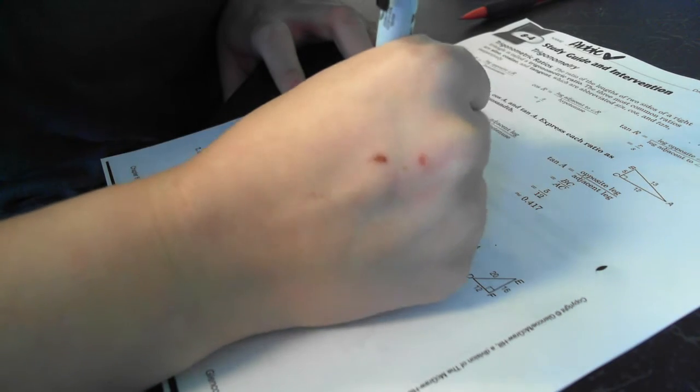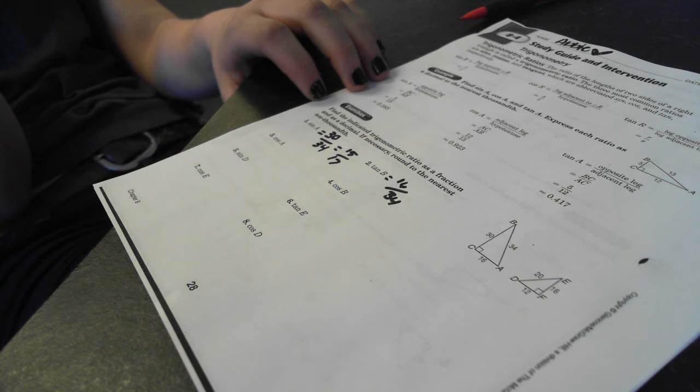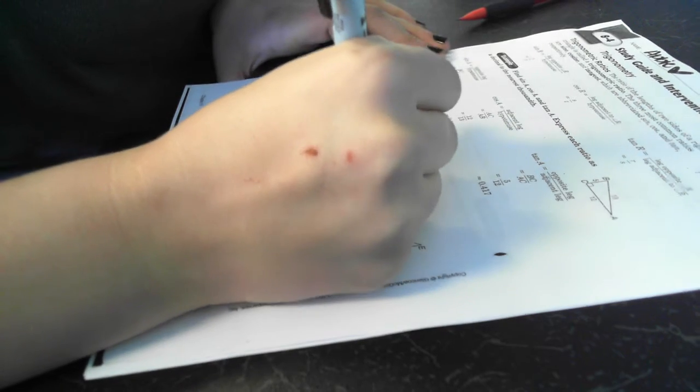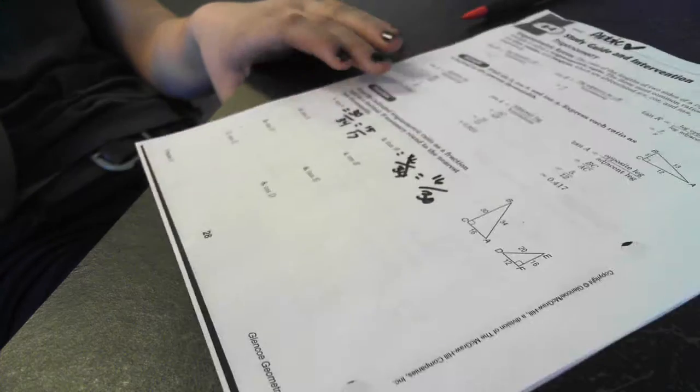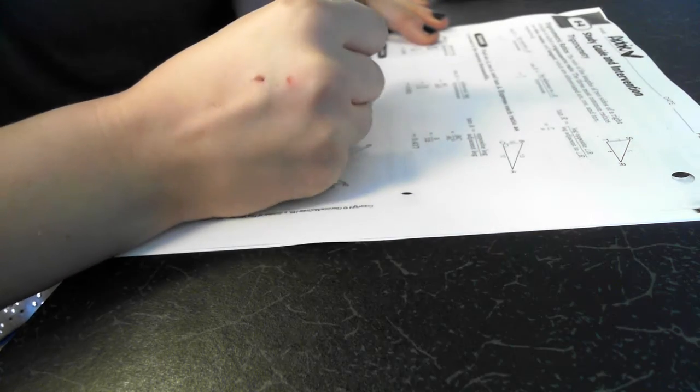She said, what did you say? 16 over 34. I wrote it wrong. Okay, Abby, if I write it right, now what would it be? 16 over 30. Nice. Can you do that, Abby? That was my mistake, that little mess there. Oh, is it reducible? Yep. Give them an 8 over 15. So 8 over 15 is considered the tangent of that angle.